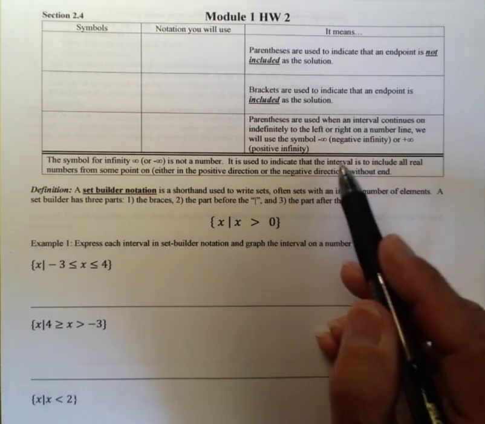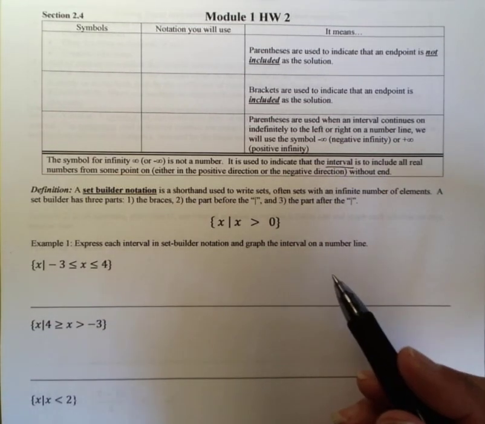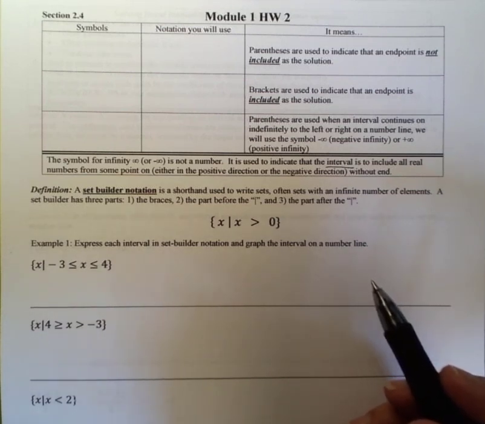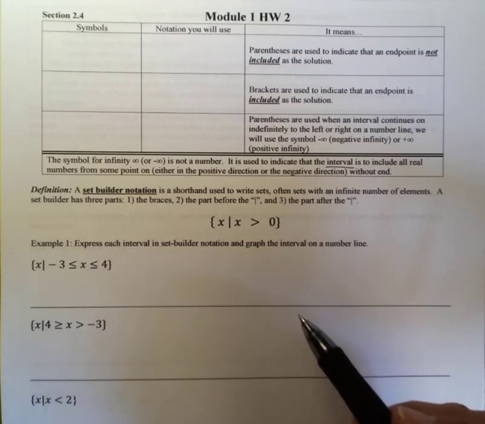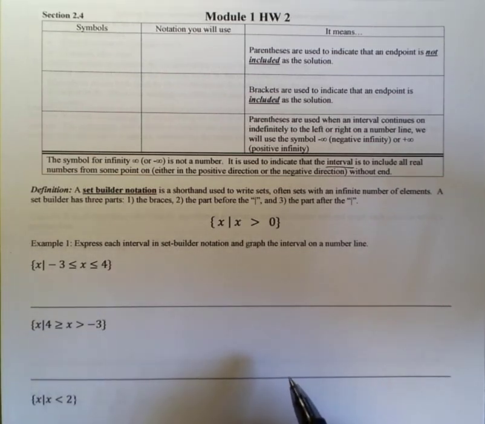Now an interval, here's the word that I'm saying right here, is something that includes a bunch of numbers, a range of numbers, not just one number. So we're going to work with inequalities and see how solving those and how expressing those, and we'll end up expressing them in 3 different formats. Set builder notation is just one of those.